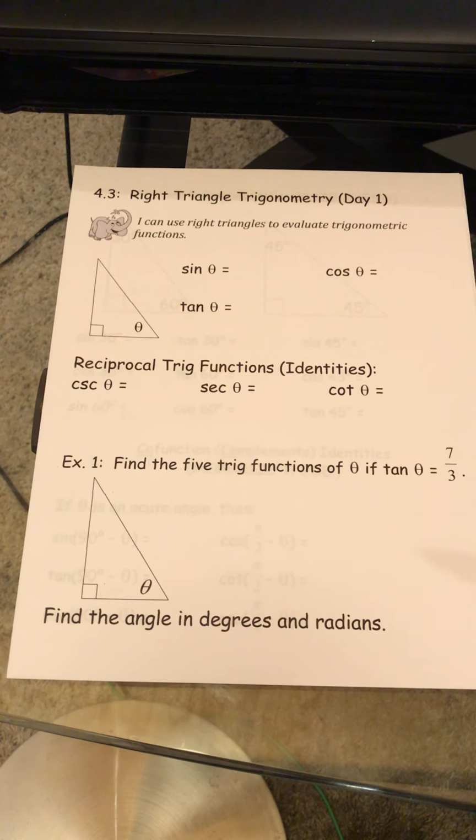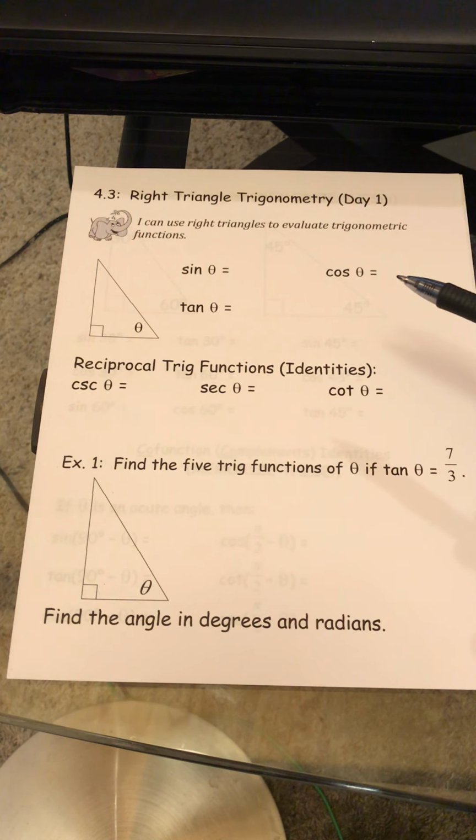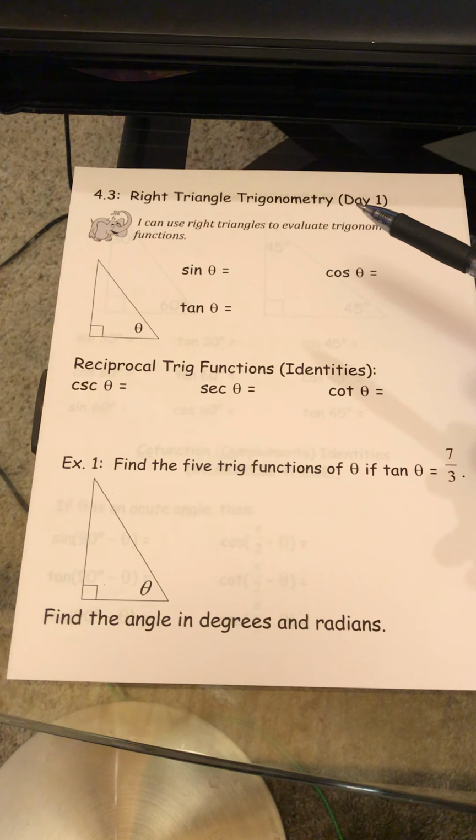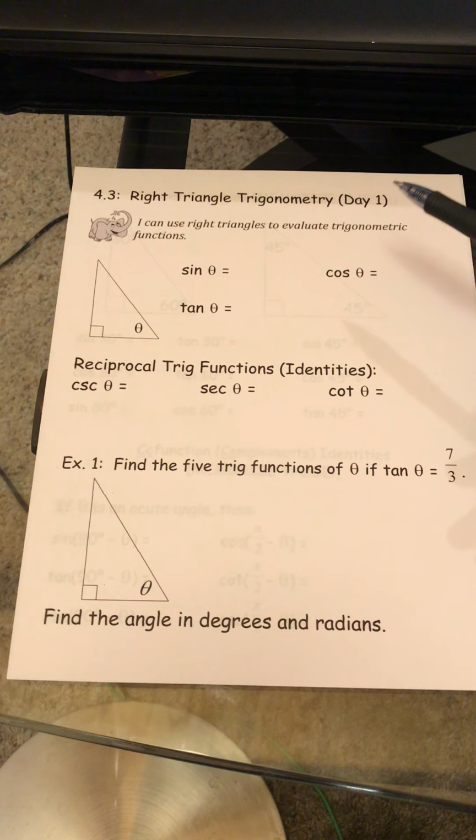One thing I am going to mention here as we move from 4.1, we do cover some of 4.3 before 4.2, and then we will come back and finish day 3 of 4.3 after that. So do be aware that, yes, we do go a little bit out of order here. In 4.3, you'll definitely see some things that you probably remember from a couple of years ago in geometry as we go back and look at some right triangle trigonometry.